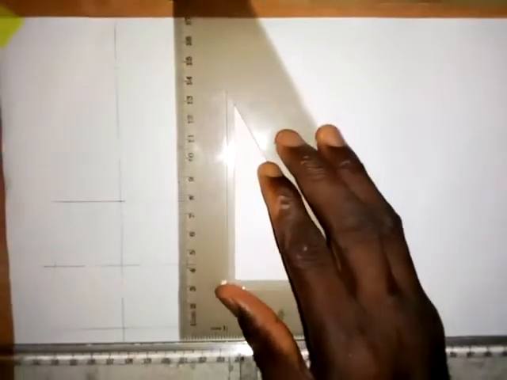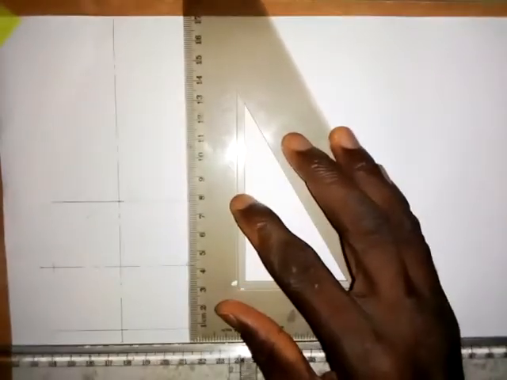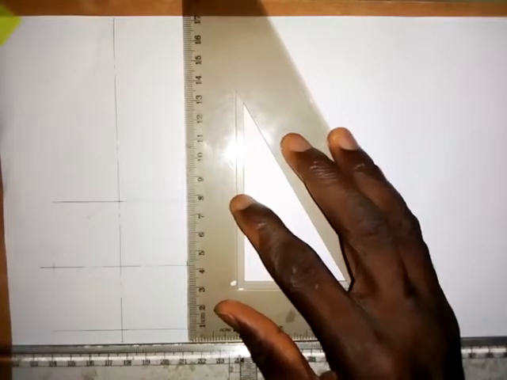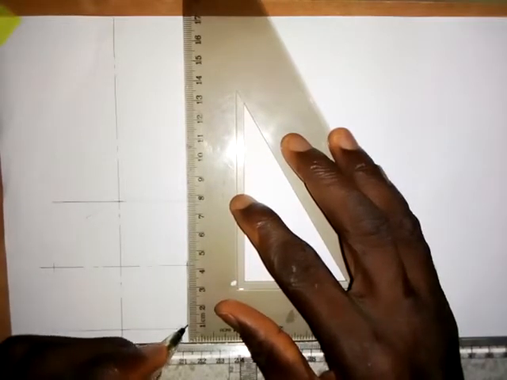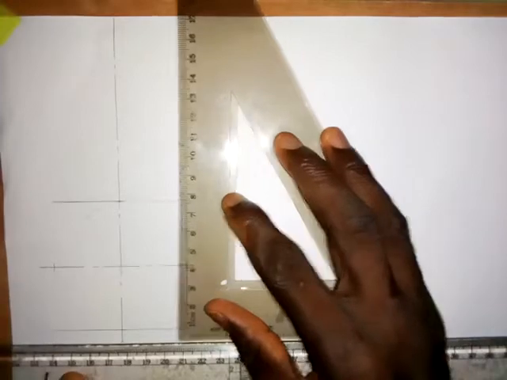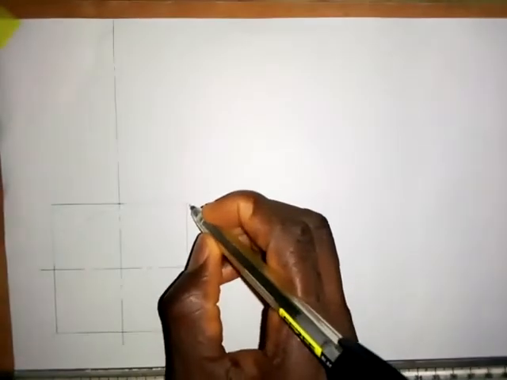Then take your set square and draw a vertical line here, and then here also draw a vertical line. So we have produced the square. Let's number this square: this point I will call 1, this is 2, this is 3, and this is 4.